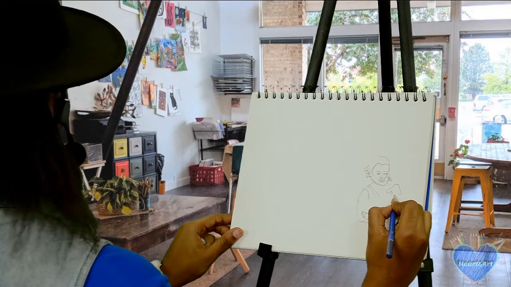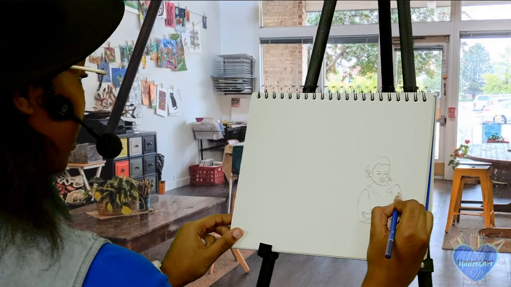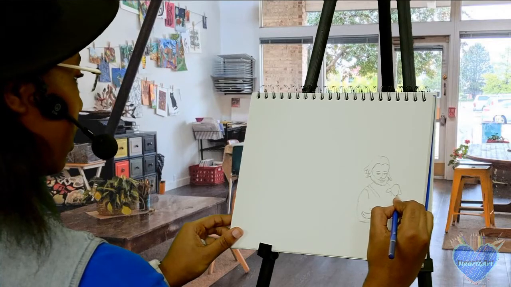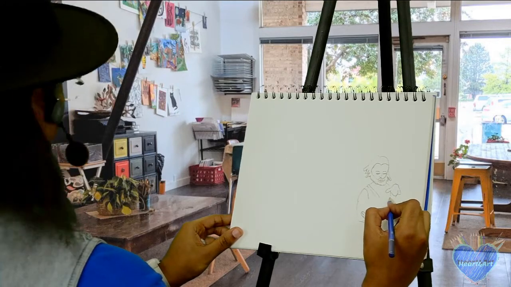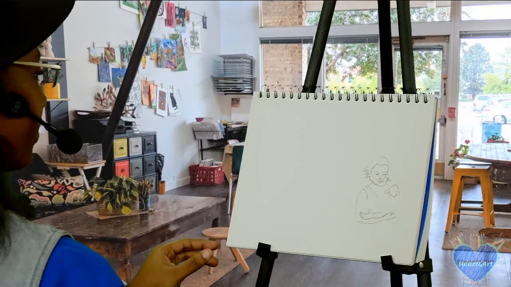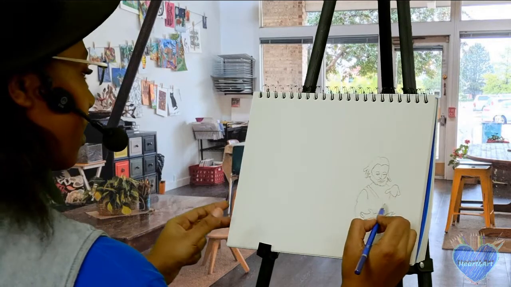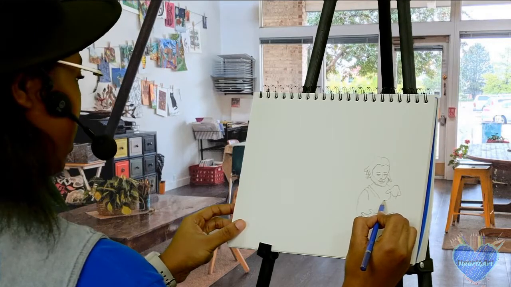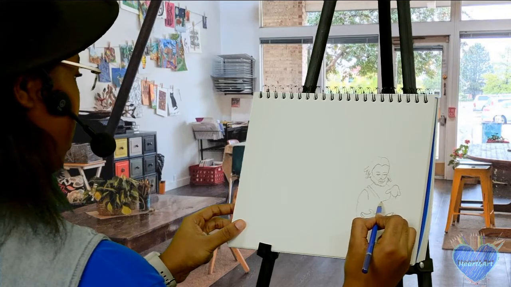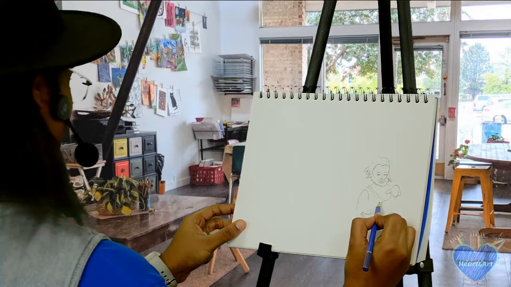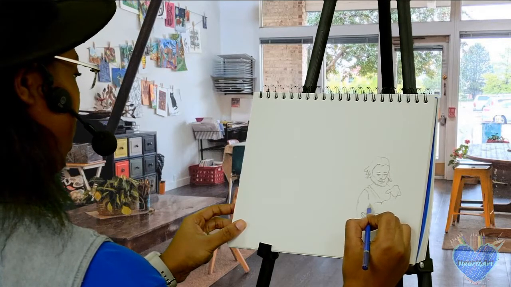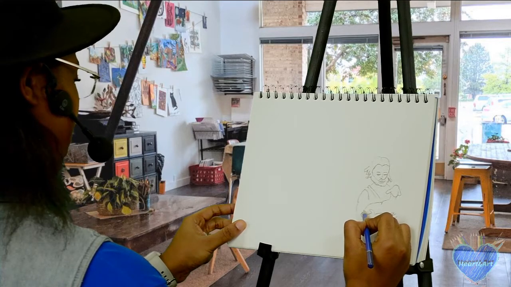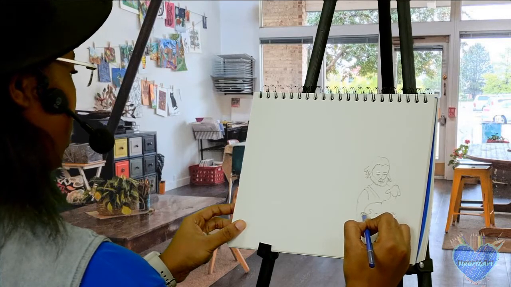Just trying to get us a basic outline for the lamb's face, okay? Now I'm going into the body, if you can see that, like that. Okay.